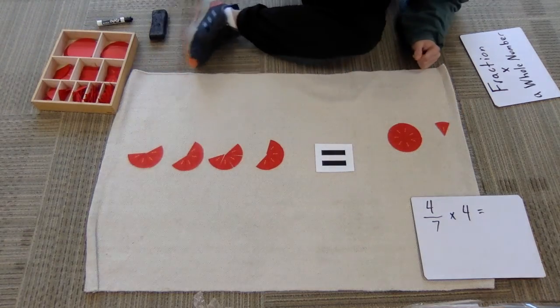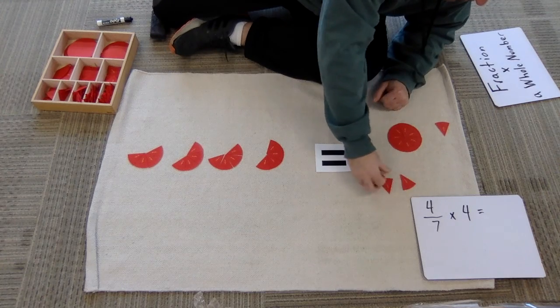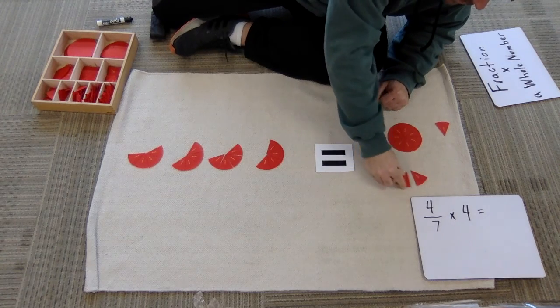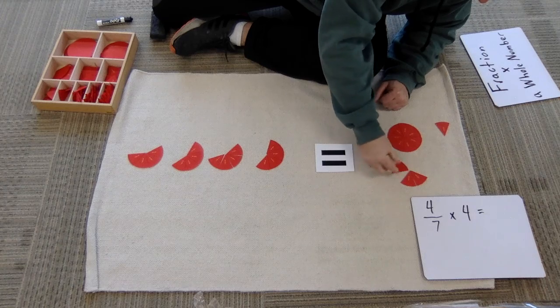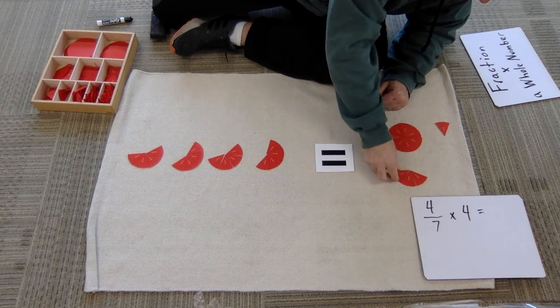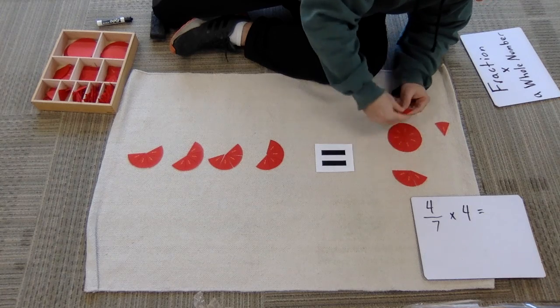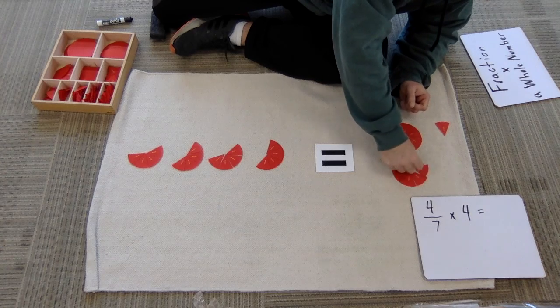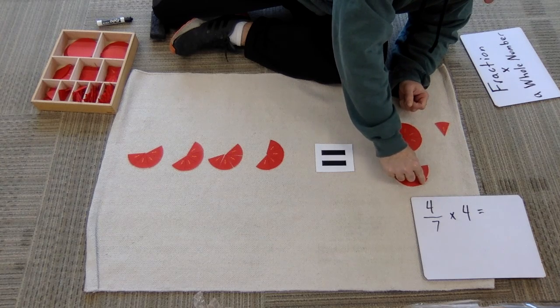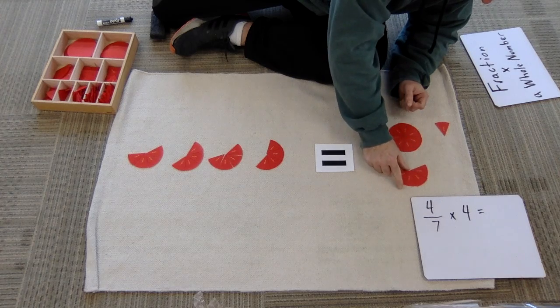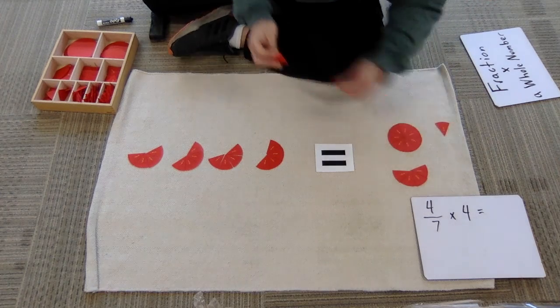Let's set up our last two. 1, 2, 3, 4. Then I have one more set of 4/7.